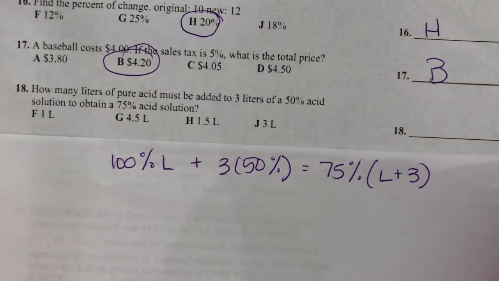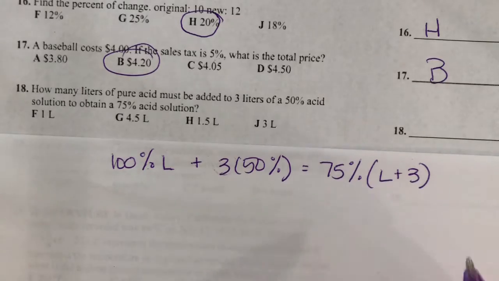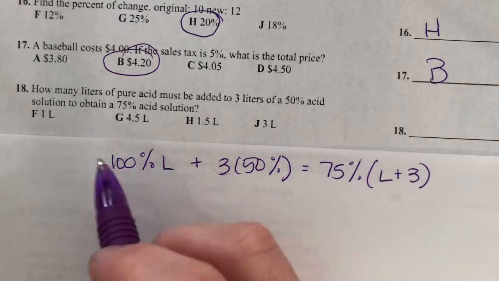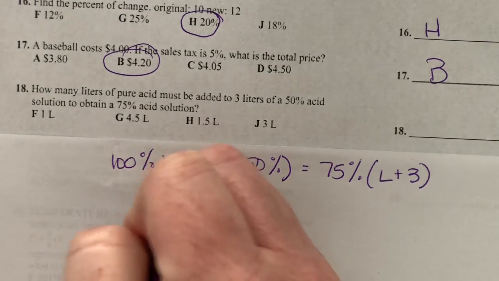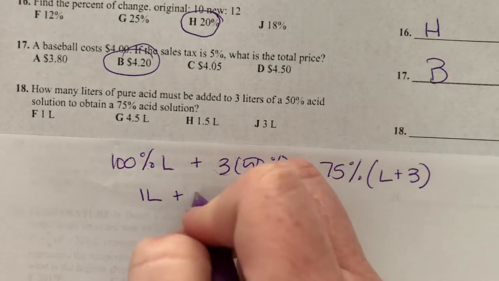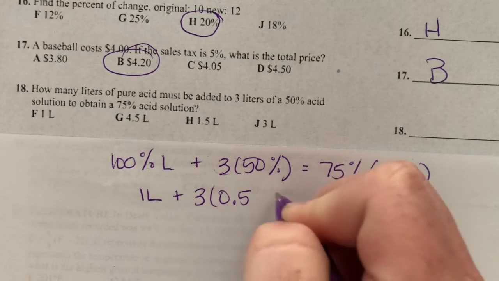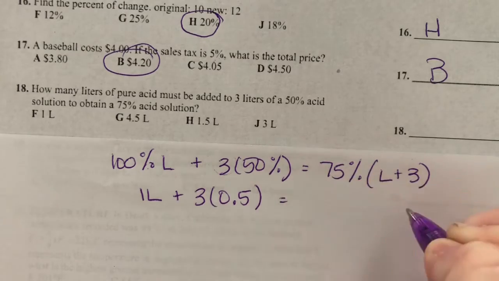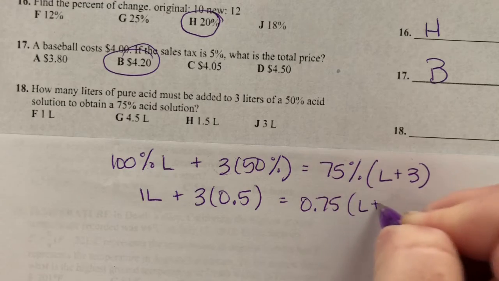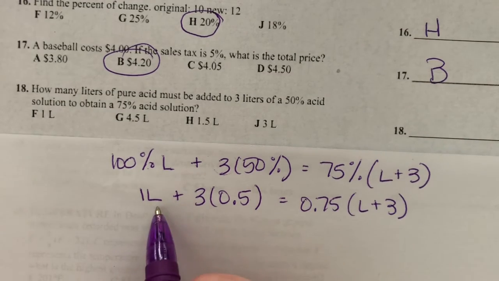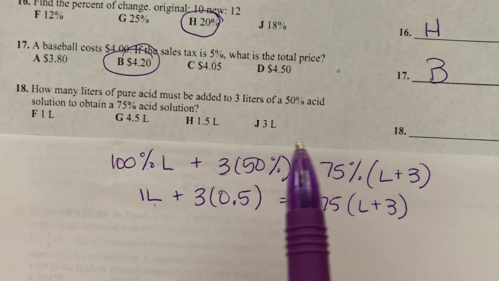Here's how we solve it, right? All right, so when I'm working in a math problem, I can't leave percentages like this, so I have to change them to actual numbers. So I divide each of these by 100. So 100 divided by 100 is 1, so I get 1L plus 3 times 50%. 50 divided by 100 is 0.50. And 75 divided by 100 is 0.75. So I'm solving for the number of liters of pure acid that I mixed into this formula, right?